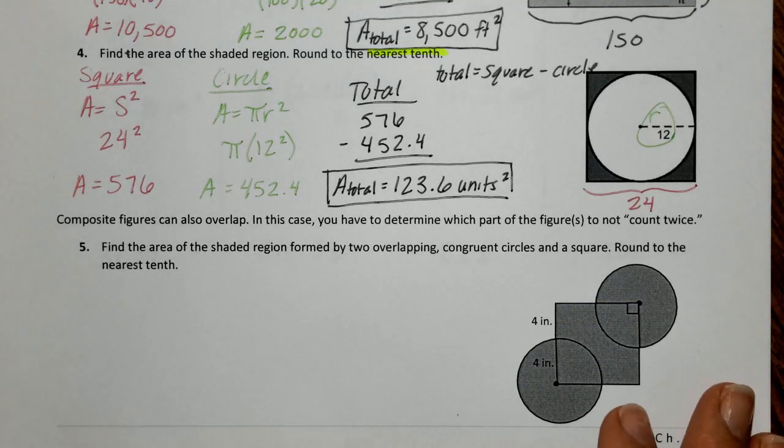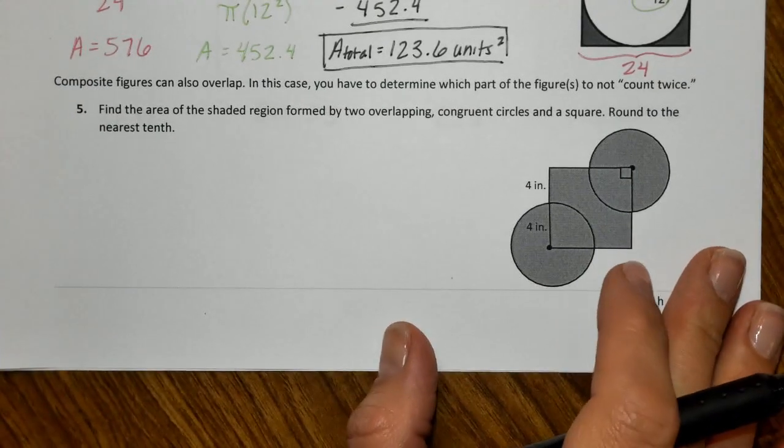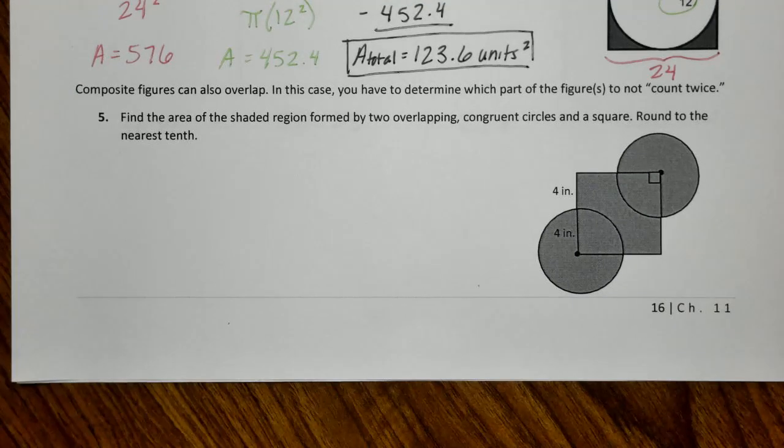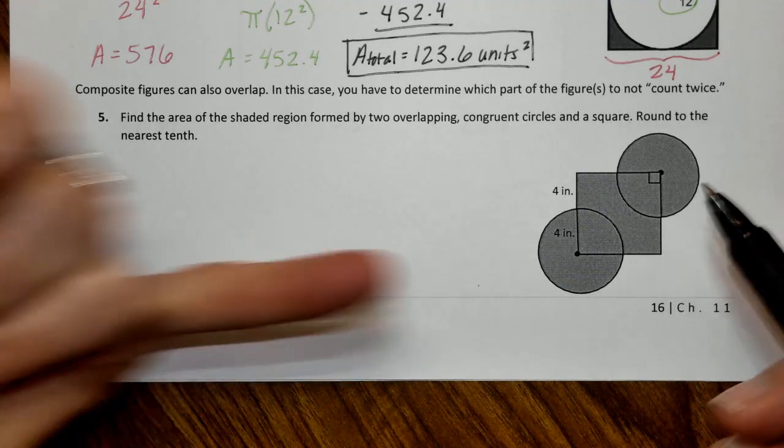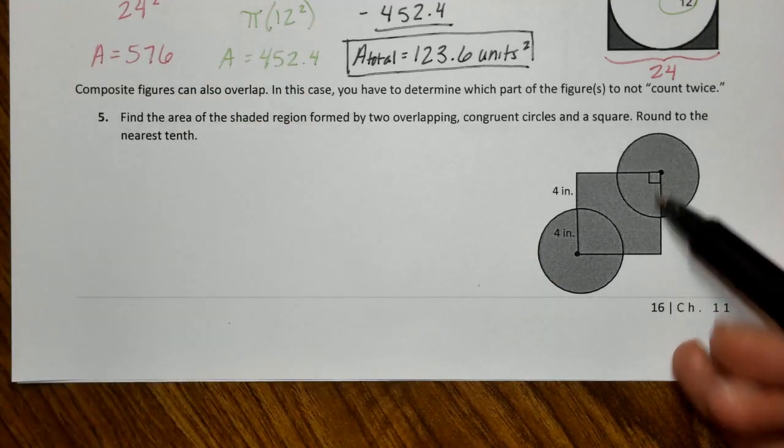Okay, so let's make sure we pay attention to this next part. Sometimes we're going to have the figures overlap, which we haven't had in the previous 4 problems. When these overlap, you have to figure out which parts to not count twice. So in this problem, find the area of the shaded region formed by 2 overlapping congruent circles. So these 2 circles will be exactly the same, and the square.